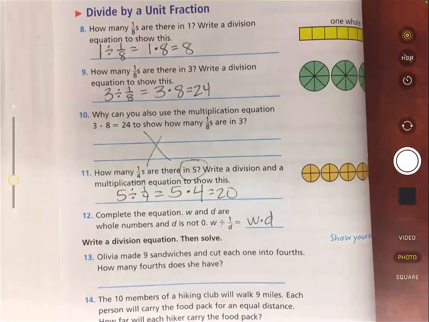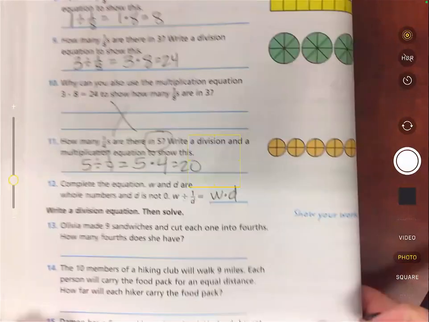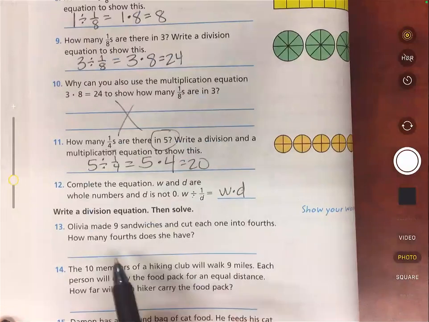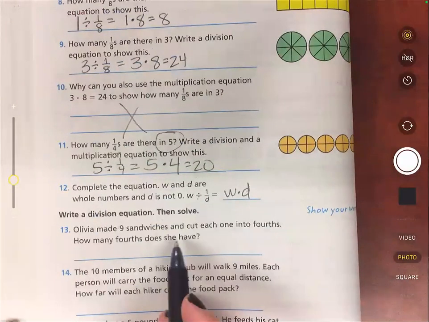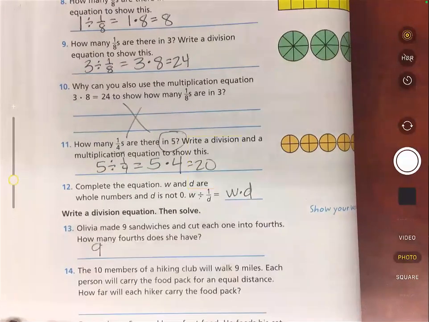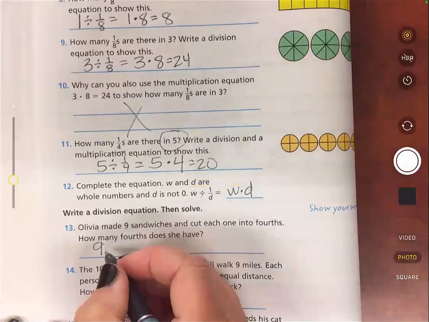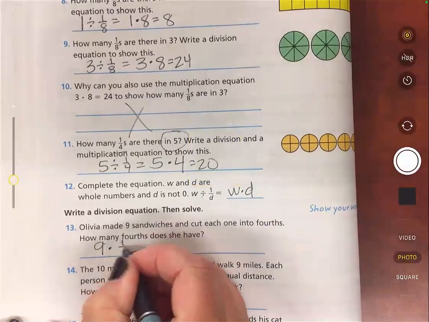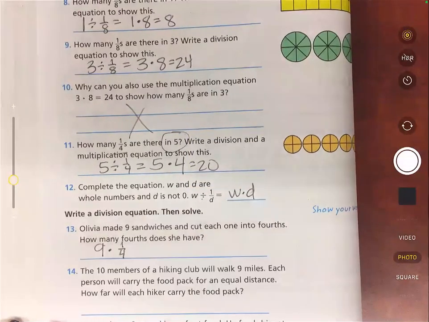All right. Write a division equation, then solve. Olivia made 9 sandwiches and cut each one into fourths. How many fourths does she have? So 9 is her whole. She made 9 of them. And she divided each sandwich into 1/4 size pieces.